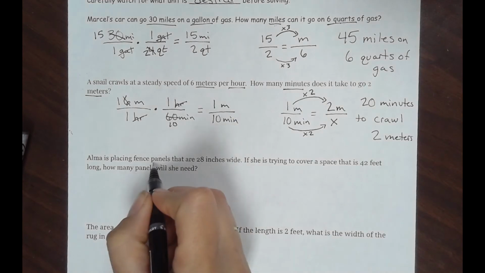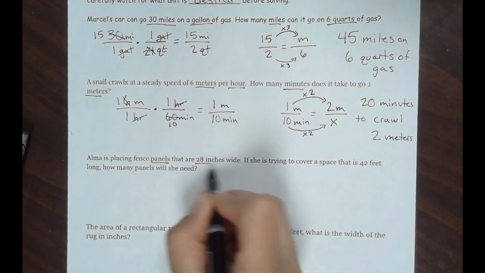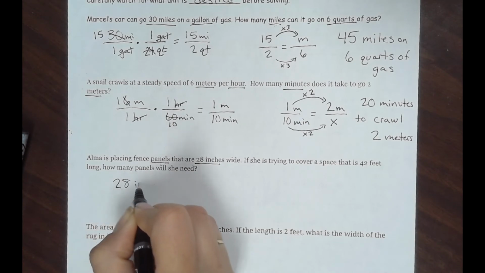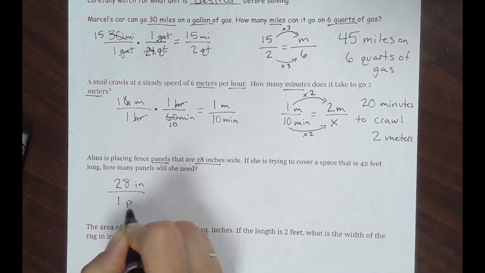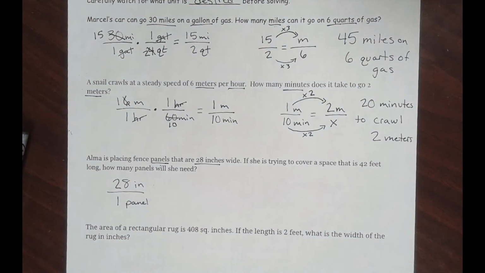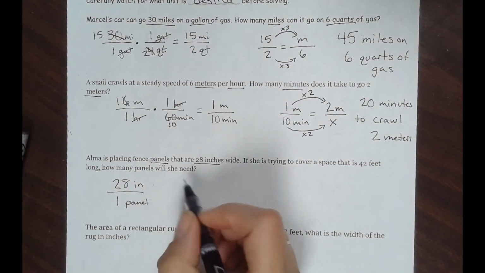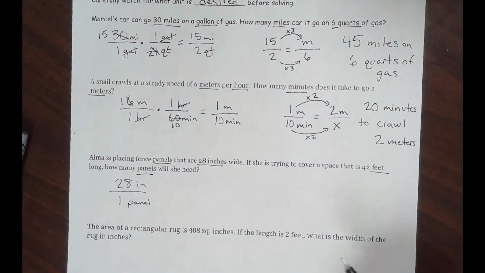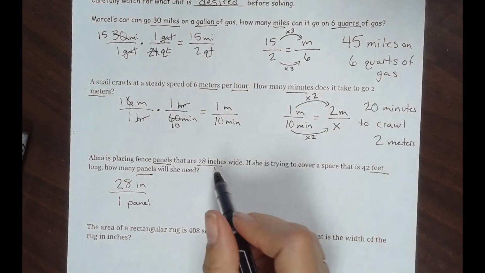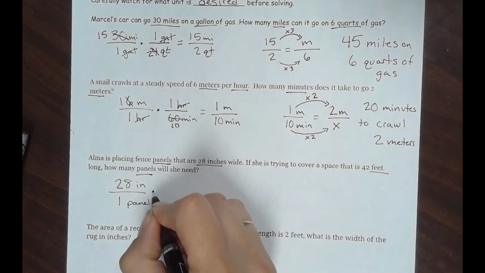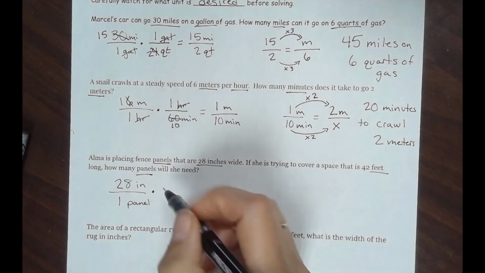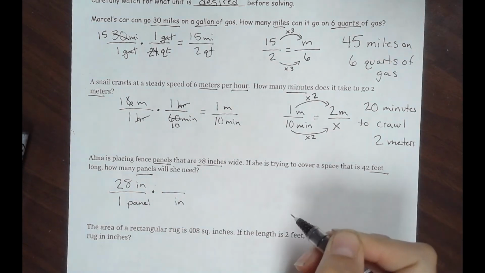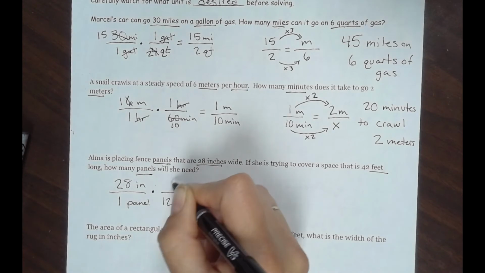Okay, each panel is 28 inches. So 28 inches for 1 panel. So I'm going to try and change that to feet per panel. So we want to transform from inches to feet. So this is where we're going to times by a conversion factor. I want to cancel out inches, so I want inches on bottom. So I know that 12 inches is equal to 1 foot.